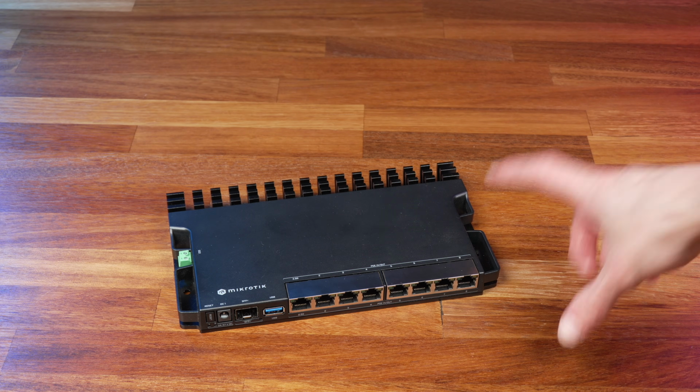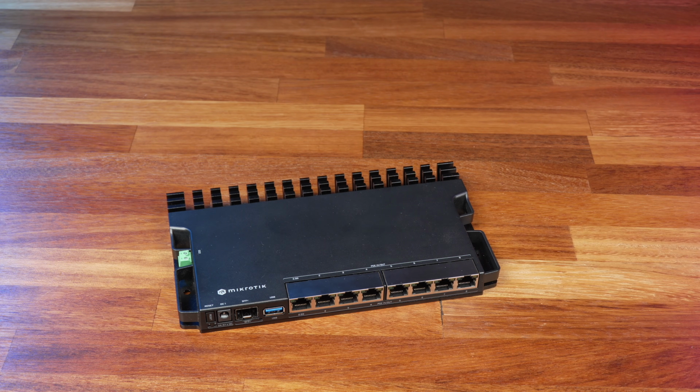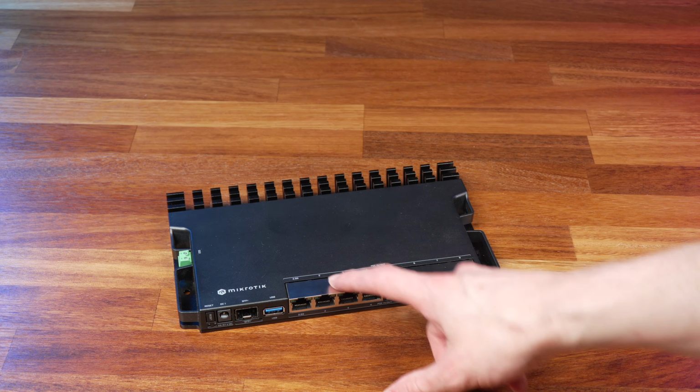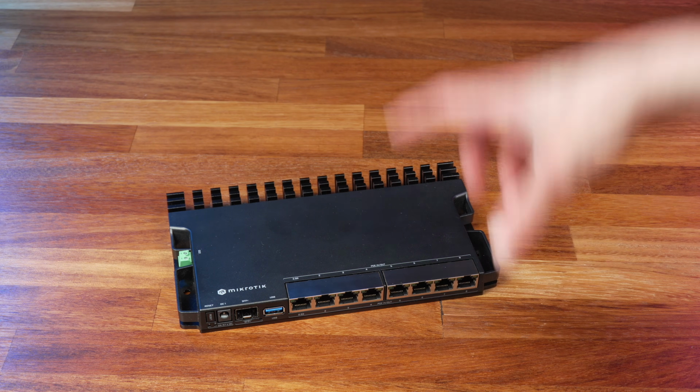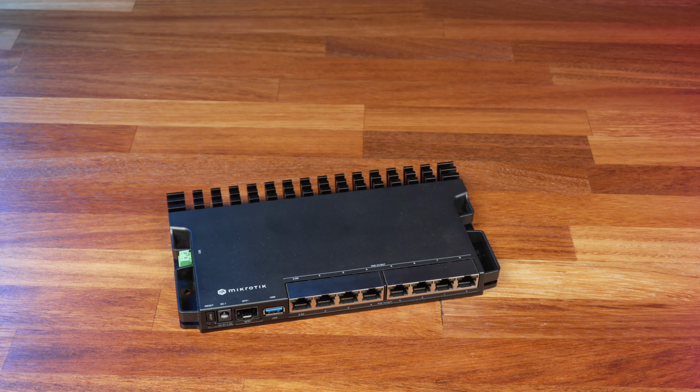Finally, you can also power this router using PoE, either using standard 802.3 AF or AT on the first port, or passive PoE on the rest of the ports. Just bear in mind that you can only use either the PoE in or PoE out at one time. You can't power this over PoE and then output power over PoE at the same time.